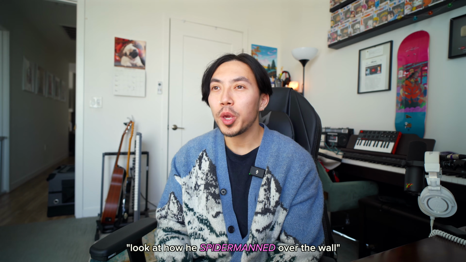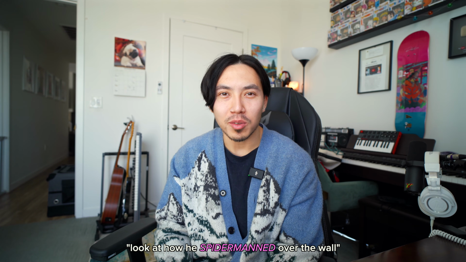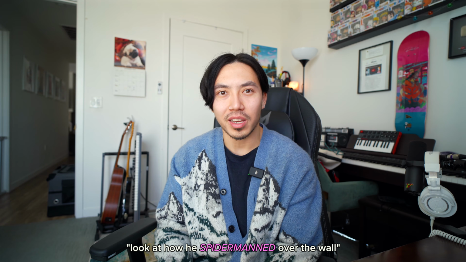And it opens so many doors into the creative part of speaking English, where you can take a random noun and turn it into a verb too. That's crazy. Look at how he Spider-Man'd over the wall, right? It makes sense. You know exactly what I'm talking about. You don't need to see it to understand what it looks like, because I took this noun and I used it as a verb. And maybe it won't work on your traditional tests or exams. It will definitely work very well in real life when you're trying to communicate.